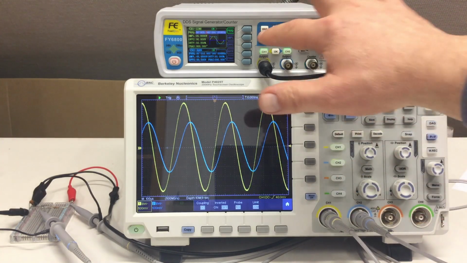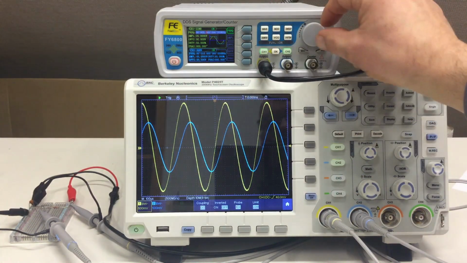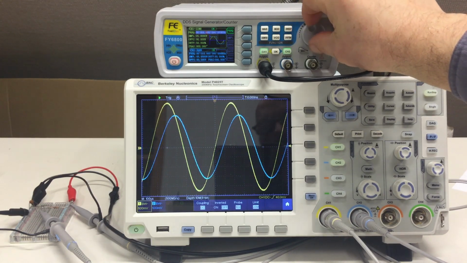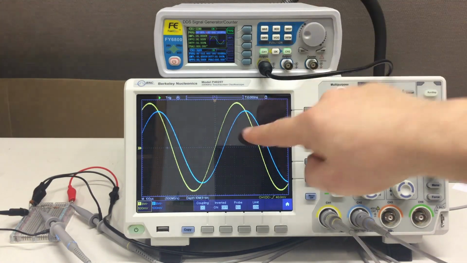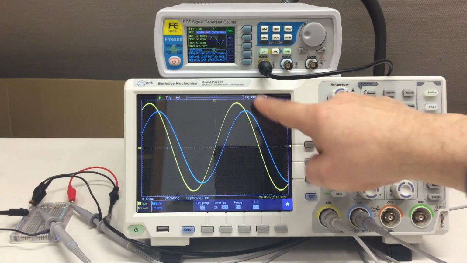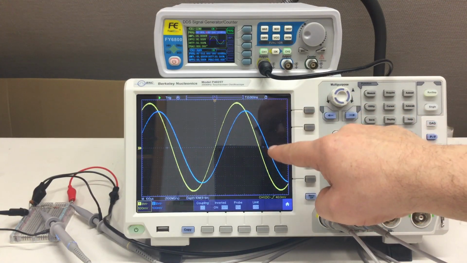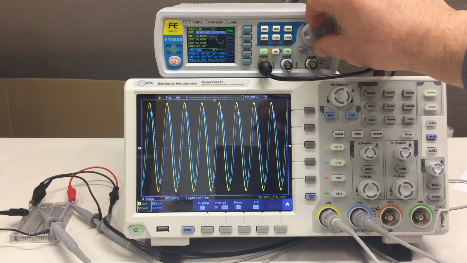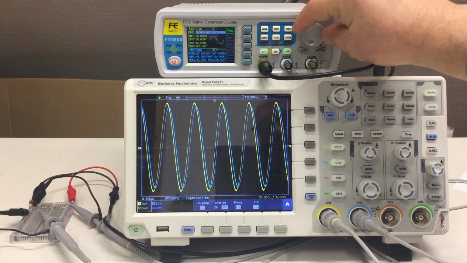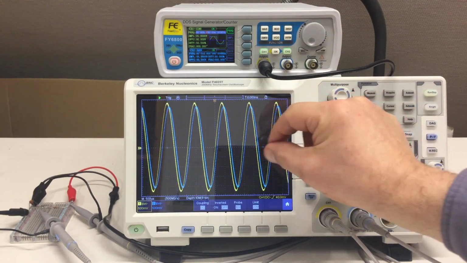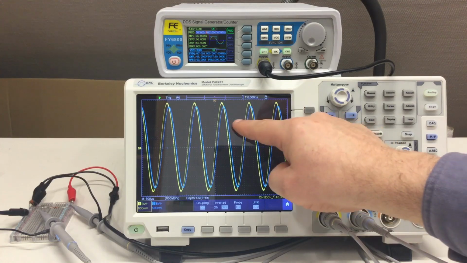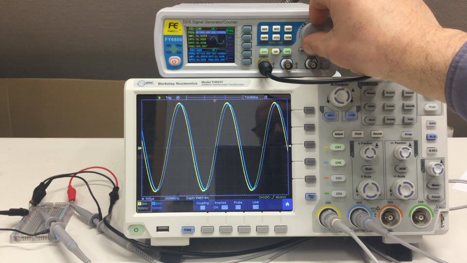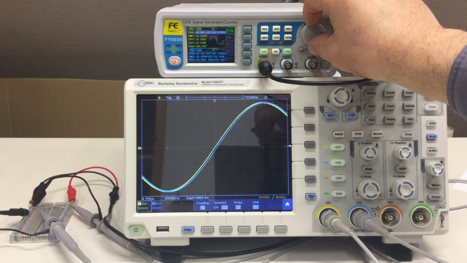So I'm currently at 2.3 kilohertz, and if I decrease the frequency, you see something happens. Yellow is channel 1, so my input, and blue is channel 2, so my output from the RC filter. And let me change the time scale a bit. If I decrease the frequency further, you see our output signal gains in magnitude, and the phase shift between the input and output signal gets smaller and smaller.